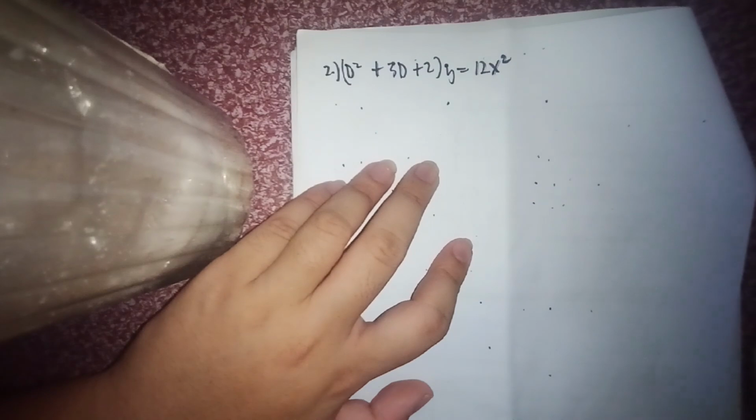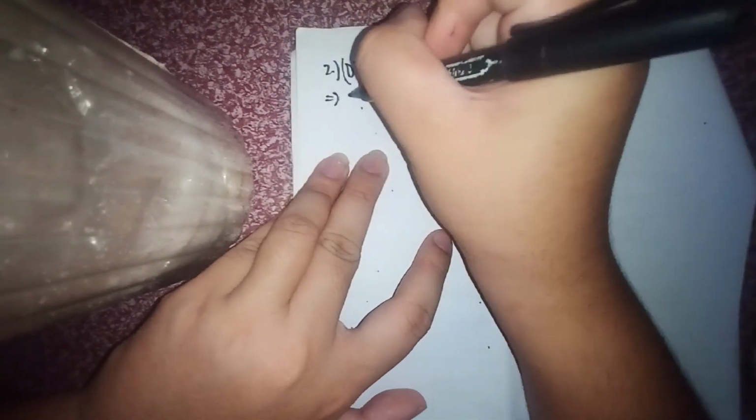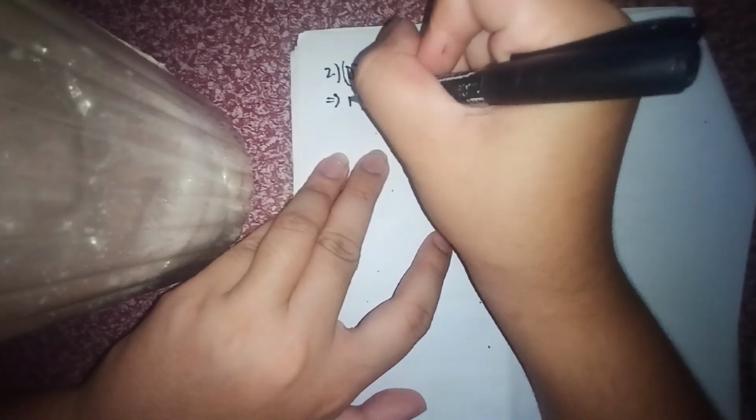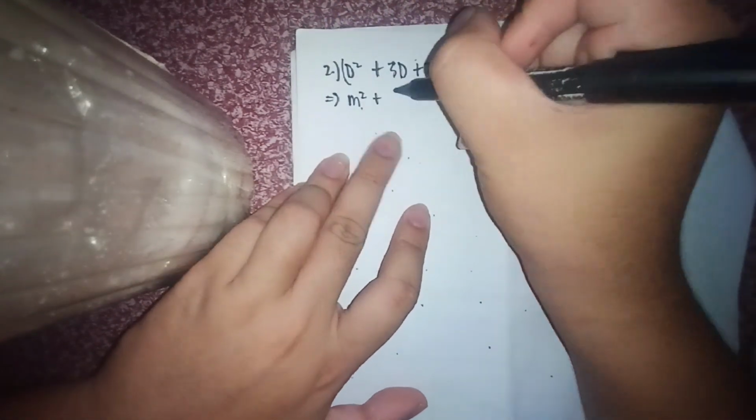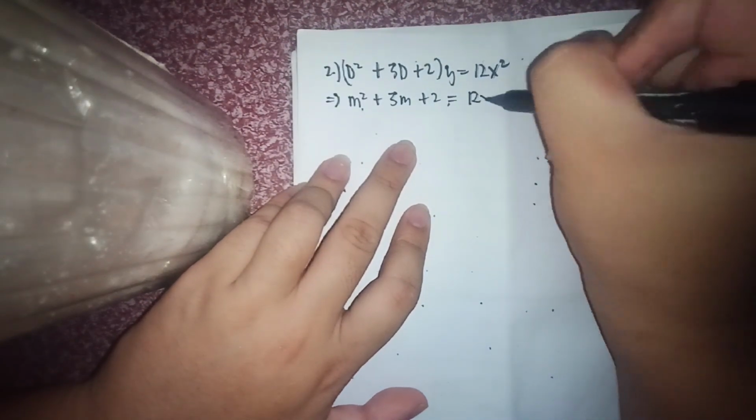Now we have to let D equal to m. So we have m squared plus 3m plus 2 is equal to 12x squared.